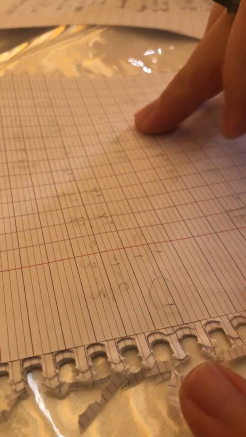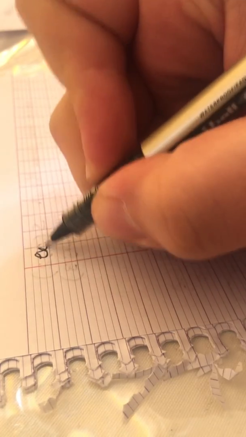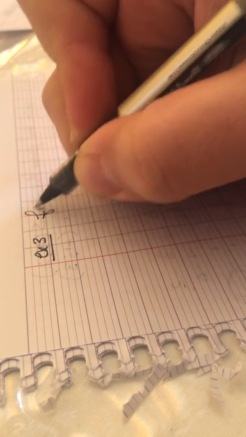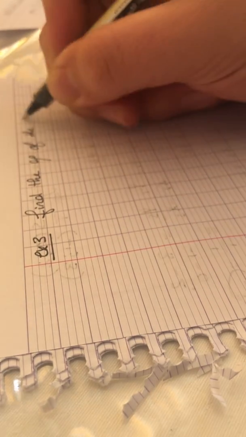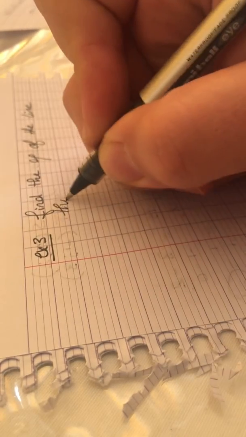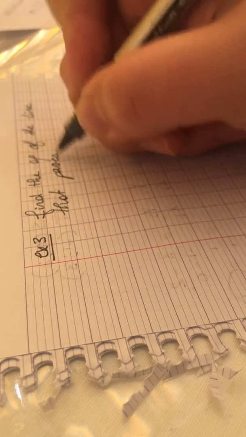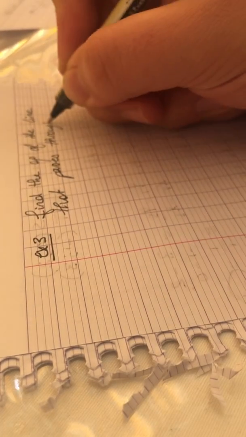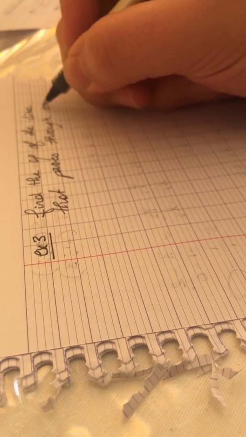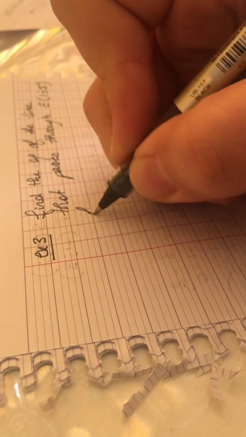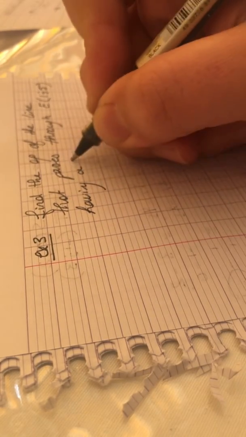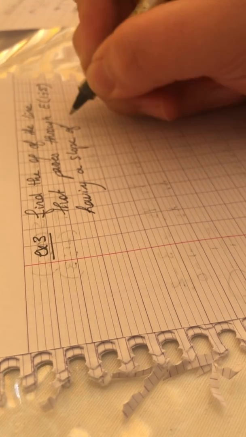Right? Now, sometimes in our third example, stuff will be a bit easier because they can simply give you the slope. So I can tell you, find the equation of the line that passes through, let's say, a point E of coordinates 1 and 5, and having a slope of, let's say, 1/4.